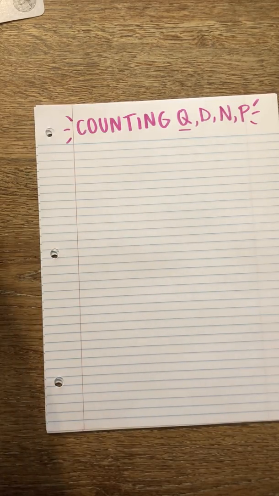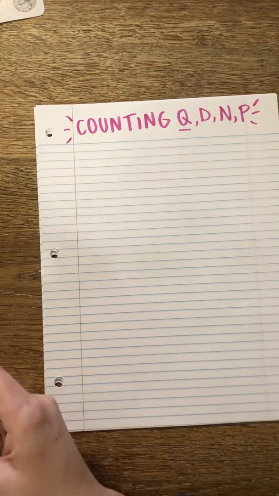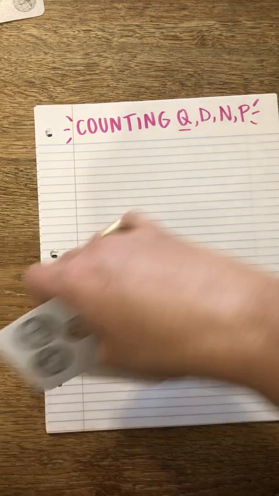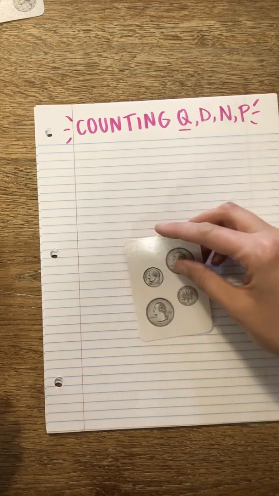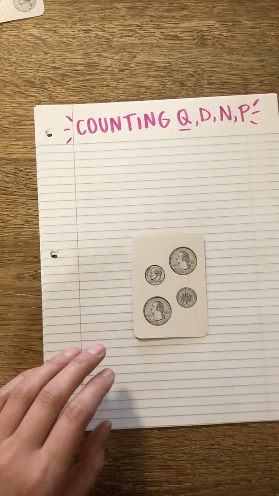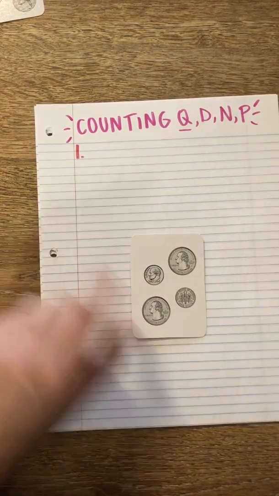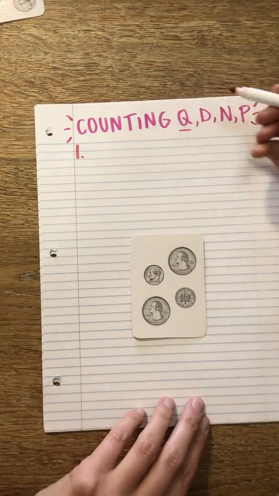All right, so we have a couple of problems that we're going to work out when I have different amounts of quarters and coins all together. All right, so this is the first one I'm going to start with. So I've got 4 coins here. I'm going to write number 1. All right, and I'm going to draw my 4 coins.